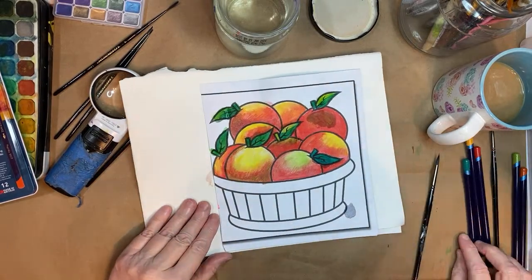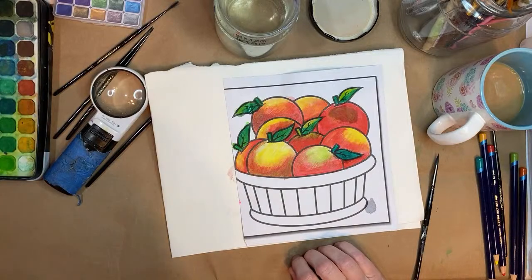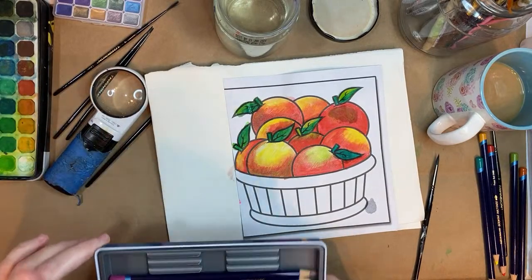Okay, I guess I'm going to try to go in here with a little brown, if I have any brown for the basket, or should I make it a different color?